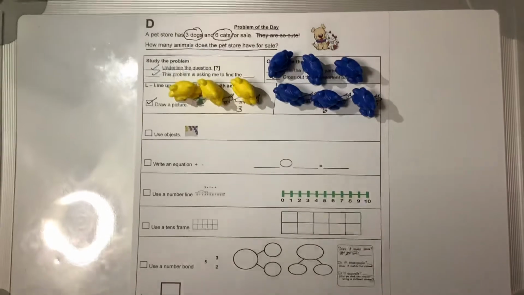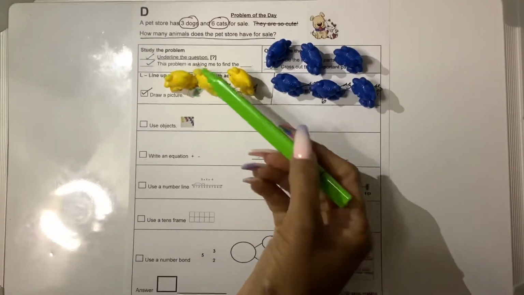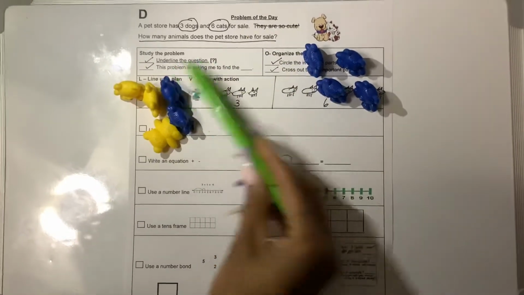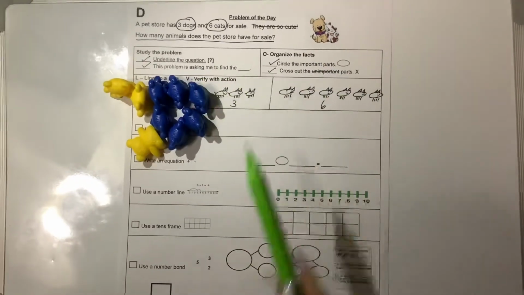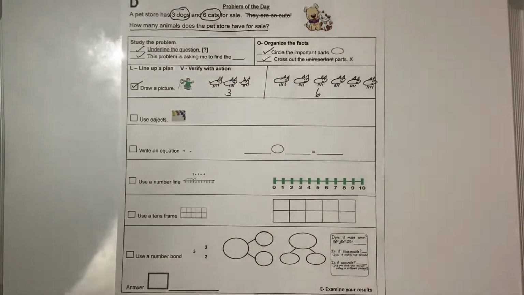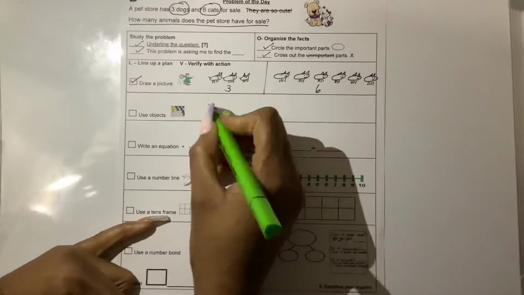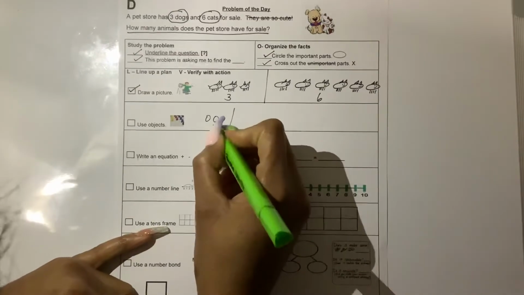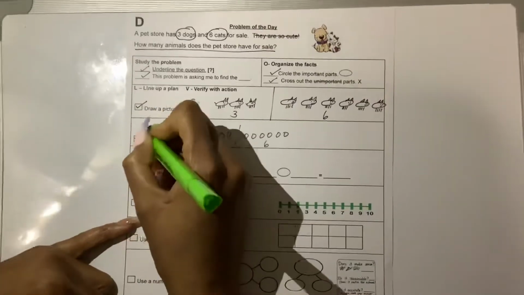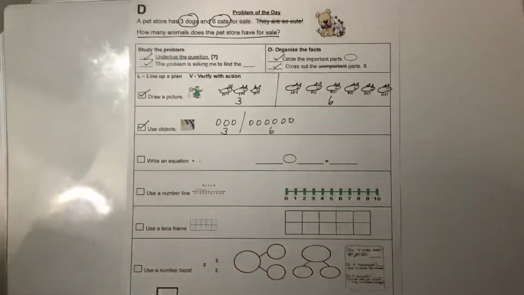Now let's count all our objects. 1, 2, 3. Remember, don't get confused. 4, 5, 6, 7, 8, 9. When we put all our bears together, we got 9. And you saw that I touched and moved each one by itself so I do not get confused. Let's draw that. 1, 2, 3. We had the 3 yellow bears. And then we had 1, 2, 3, 4, 5, 6 blue bears. And when we put them together, we got 9.